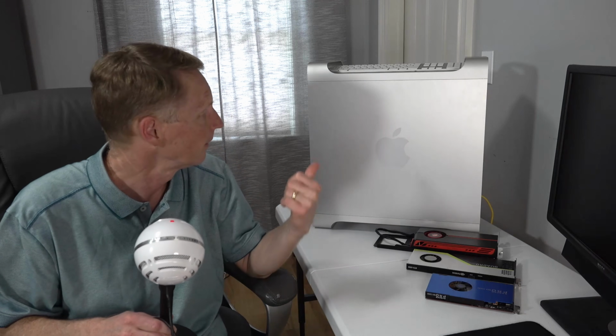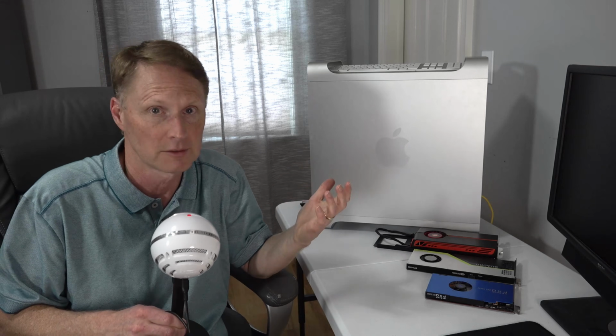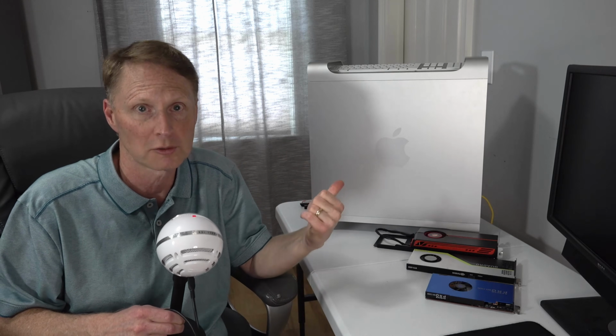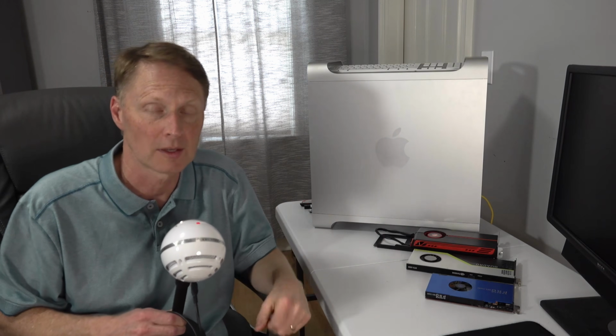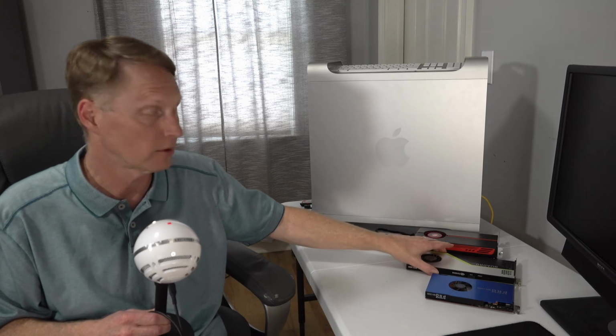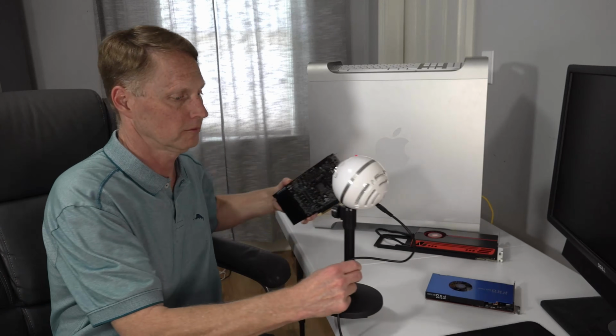So this method is even simpler than that, because this time I actually found the right boot camp support software for this machine, and so it has all the drivers that I need right in there, which is the audio driver, the Bluetooth driver, and the optical driver. So I'll show you how to put those in. Okay, so that's Windows. And then once we have Windows in, I can use the GPU that I really want to use on this computer.